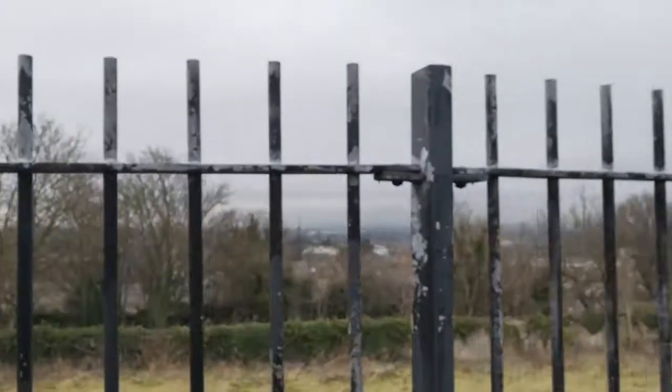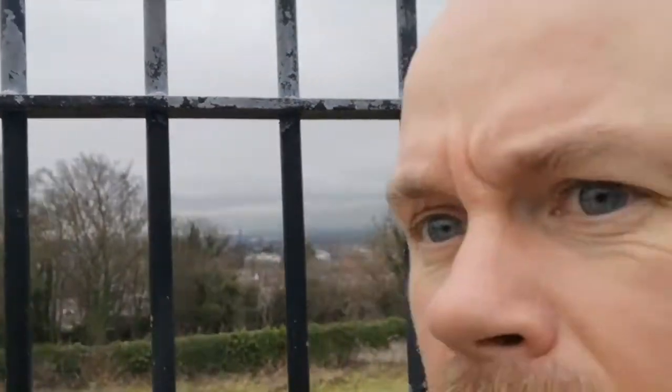Well, here we are, all the way up top of Stocking Avenue. So, not sure if that's going to be flipped for you guys or not, but again, we can see all the way out over our city on this rather grey day, to be honest. But the nice thing is, it's mostly downhill from here.